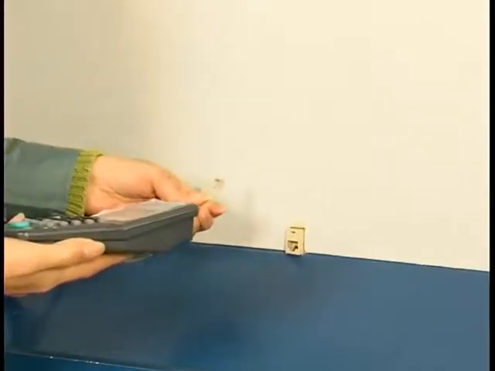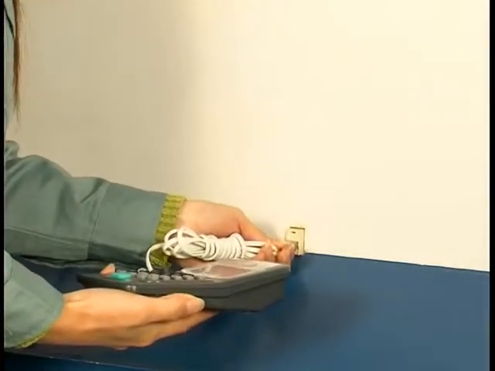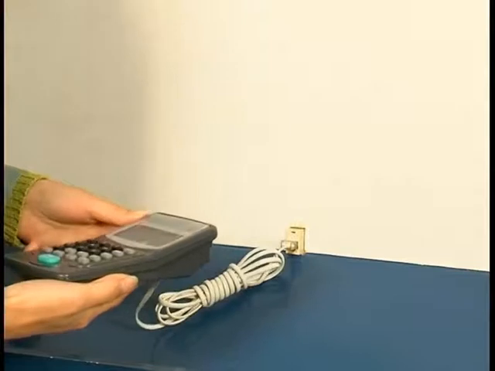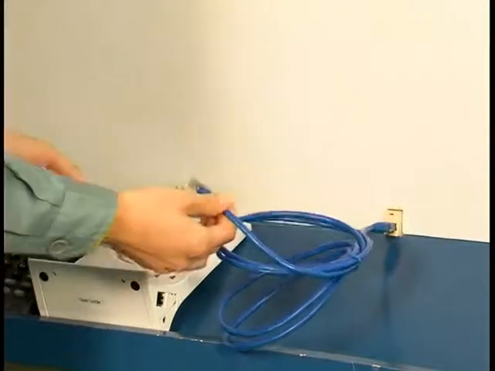Set up the opinion controller. Set up the evaluating machine.